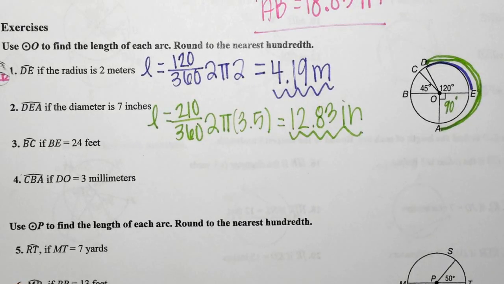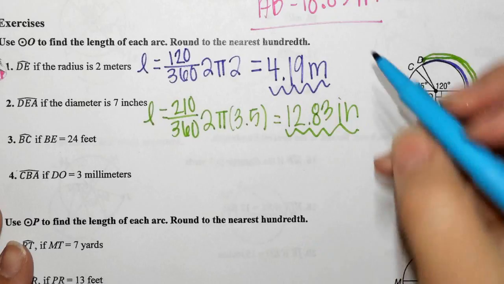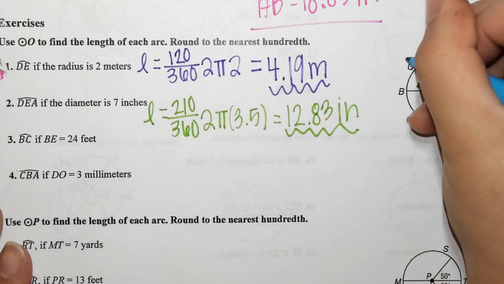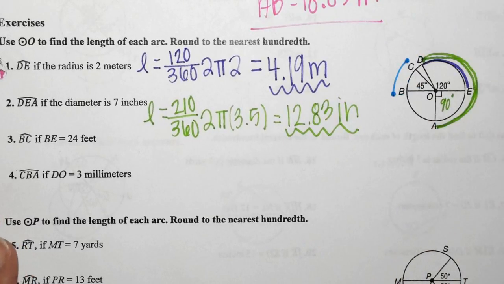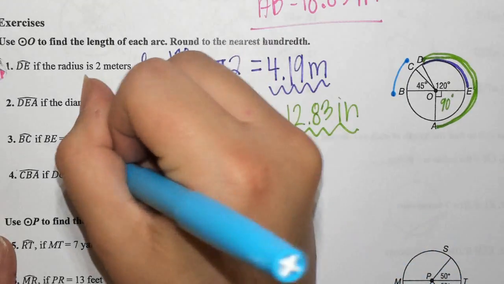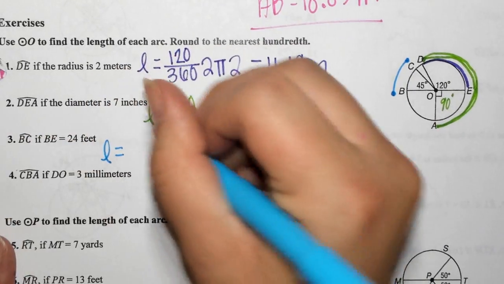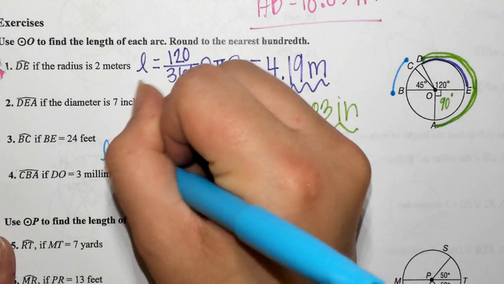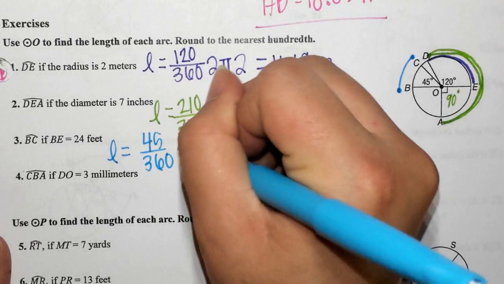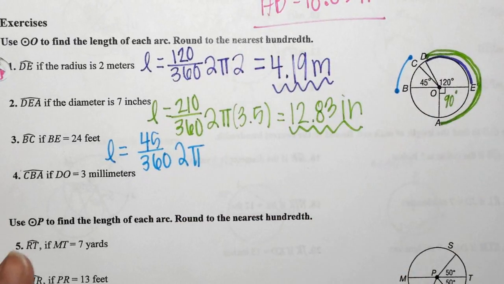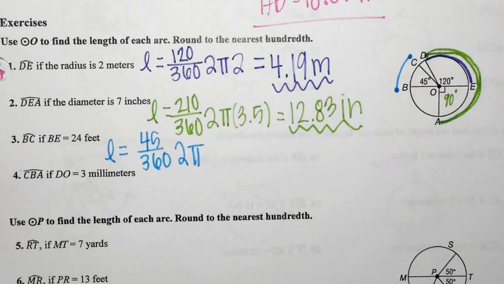Okay, let's do one more together. BC. From B to C, how many degrees is B to C? 45. So to find the arc length, I use 45 over 360 times 2 pi. But BE is 24 feet.